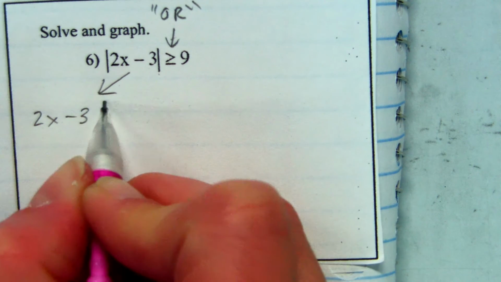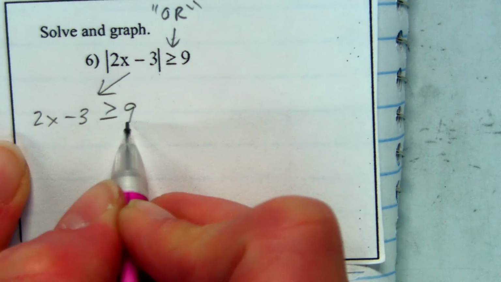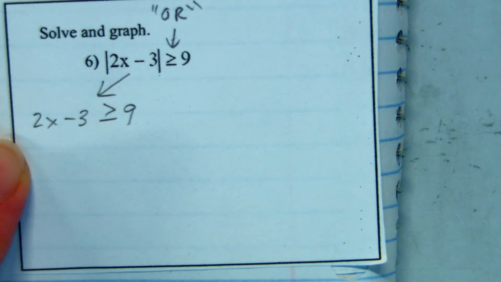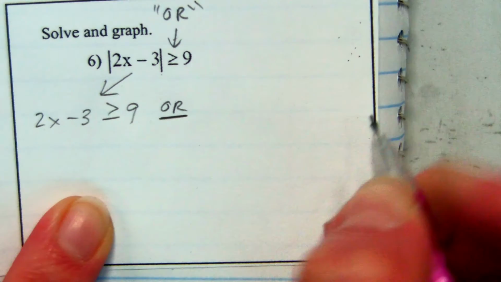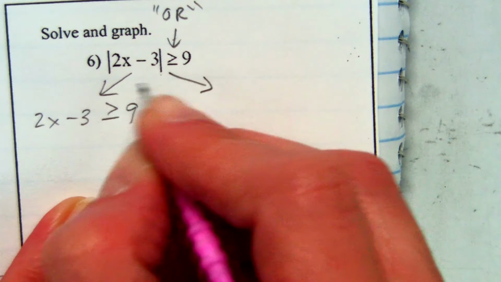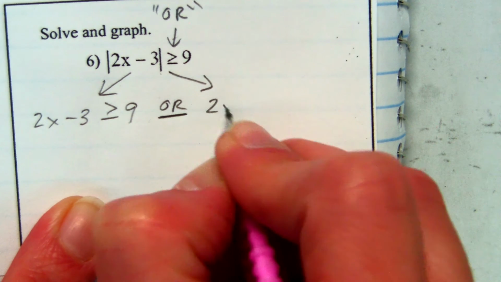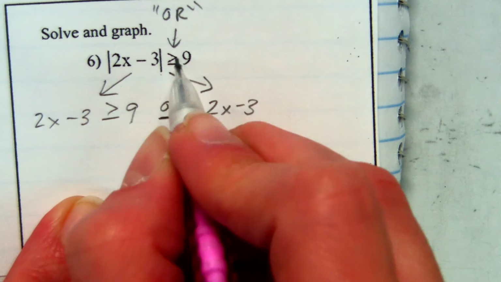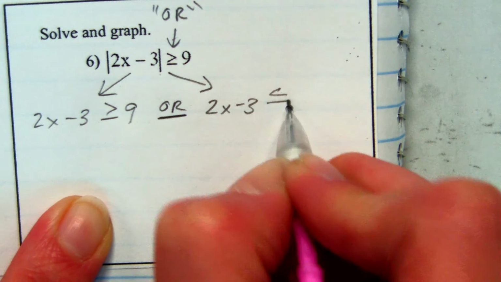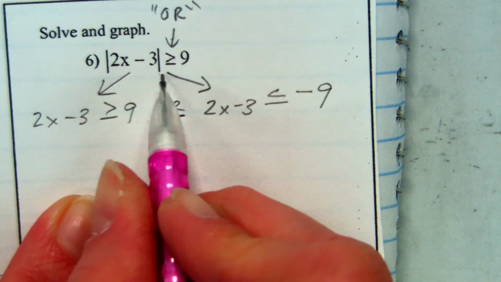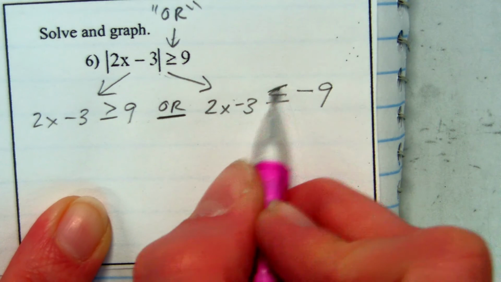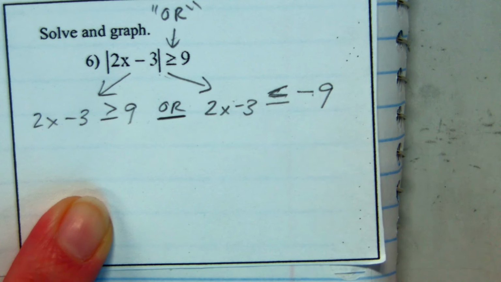2x minus 3 is greater than or equal to 9. On the first one, you just take off the absolute value. Everything else stays the same. Then we have the or. On the second equation, the left side stays the same, 2x minus 3, but we flip this, so we're going to get less than or equal to, and we change 9 to negative 9. So it's on the second one that you flip the symbol and change the sign.